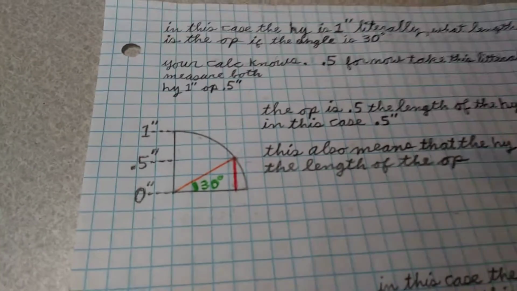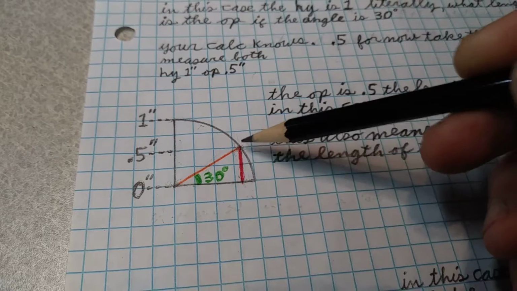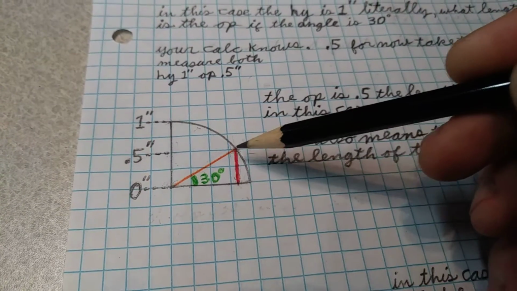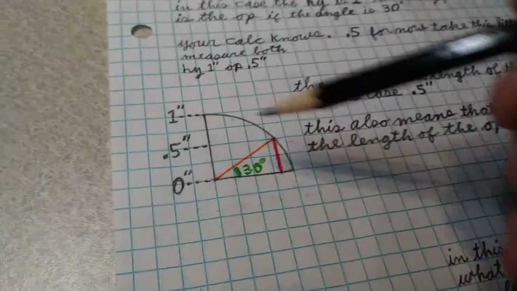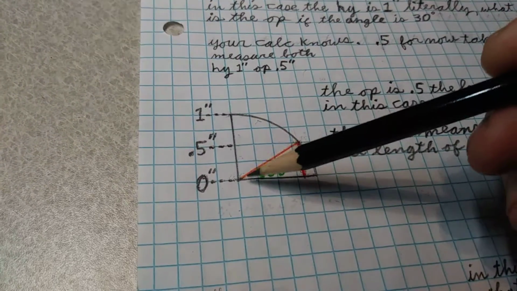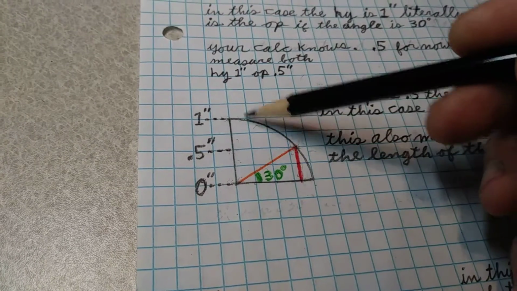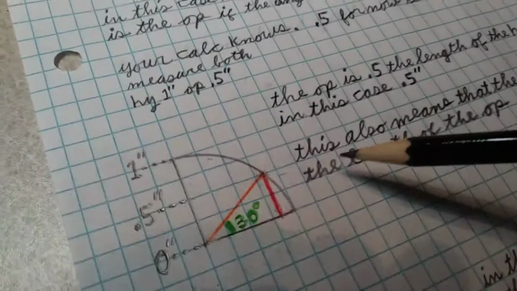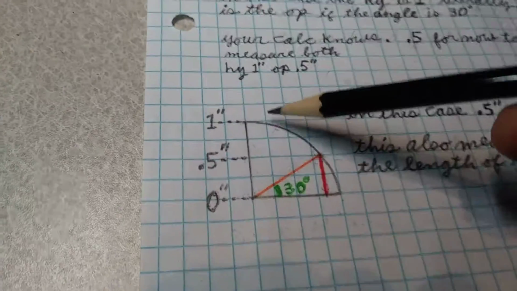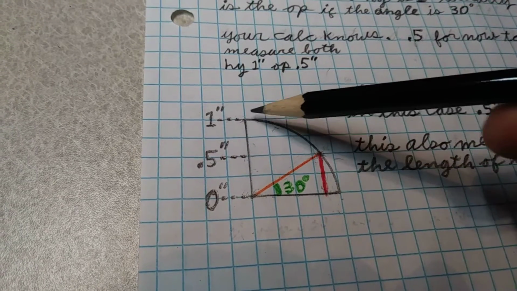Let's take a look at this triangle right here. We have an opposite side and we have a hypotenuse. These are the two sides we're interested in. Now, on this graph paper, 4 squares is 1 inch, actual size. So I want to show that I have 1 inch shown here. I wrote that, and it's 4 squares up.